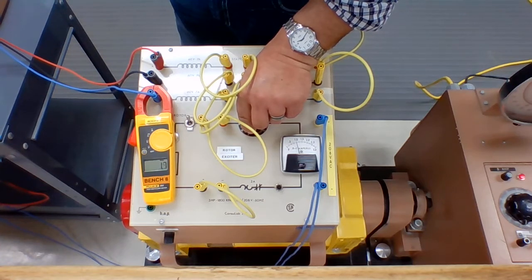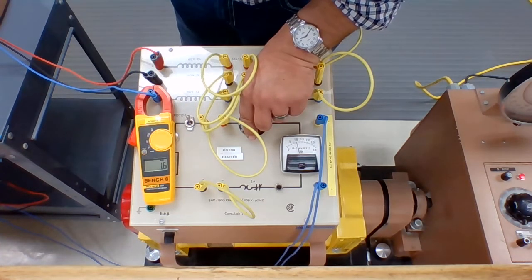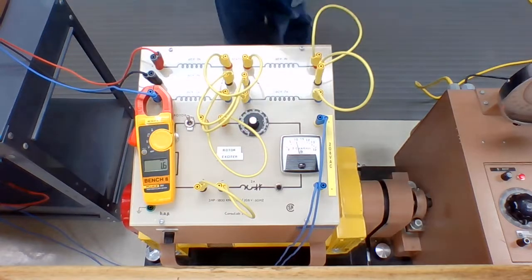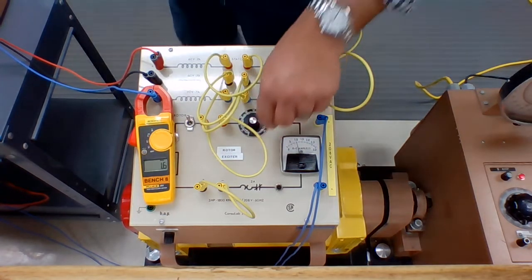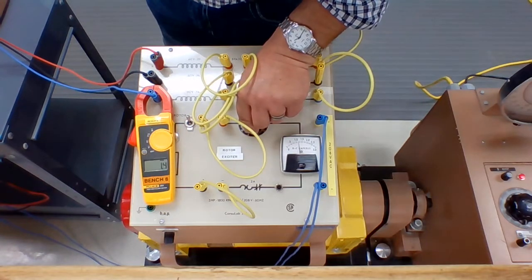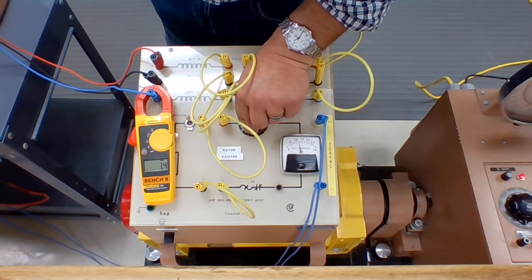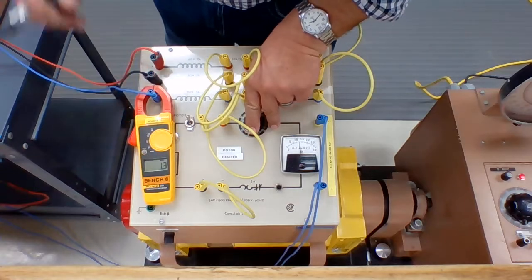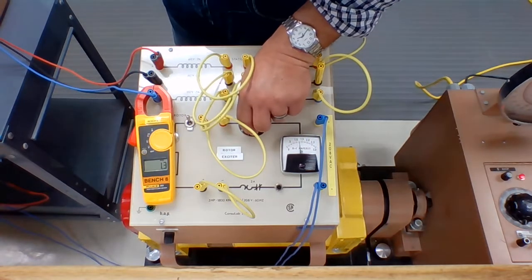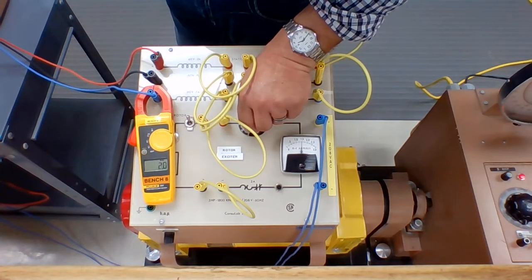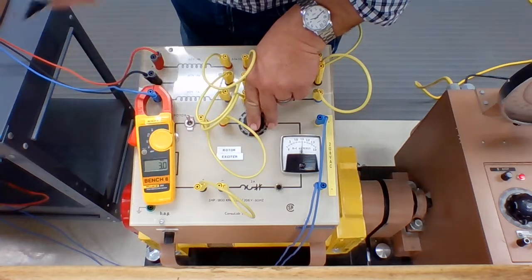At an amp of field current, we've got 1.6 amps of line current. At one and 1/4 amps, 1.3. At an amp and a half, our current's starting to come back up.